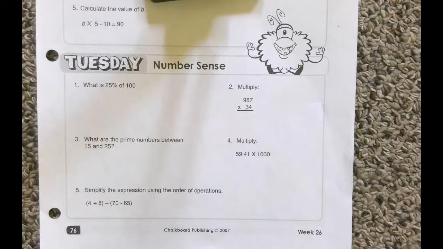Alrighty guys and ladies, Tuesday, number one, what is 25% of 100? Now we just finished our percent, decimal, and fraction unit. So you should easily know what 25% is as a decimal. And when you're timesing by 100, you should all remember you can just simply move a decimal over to the right, the number of spots that equals the number of zeros.